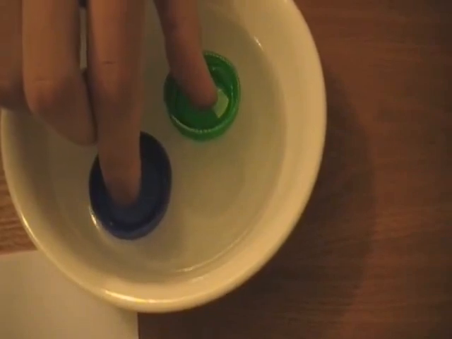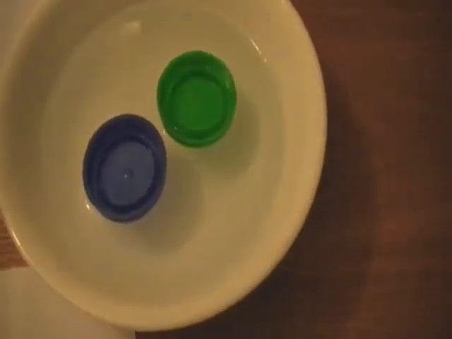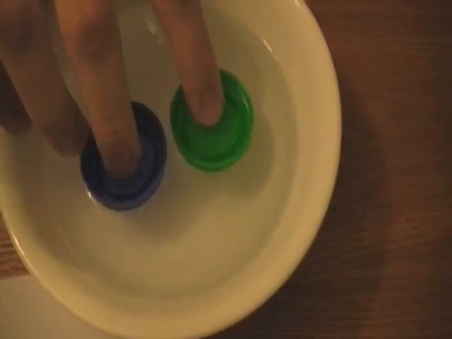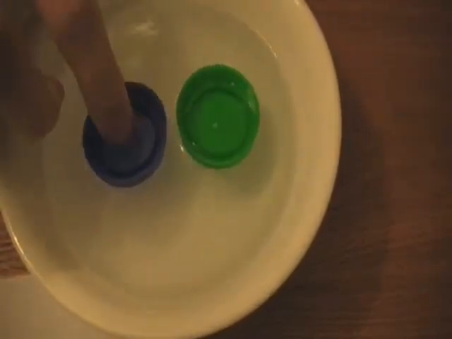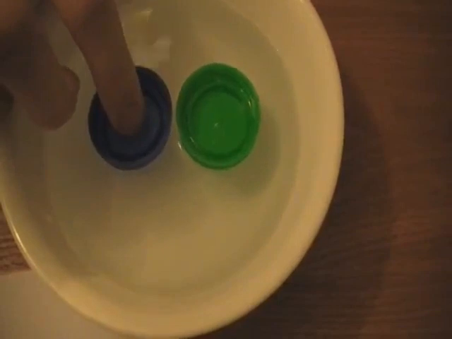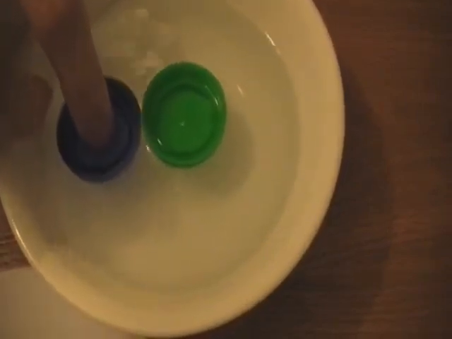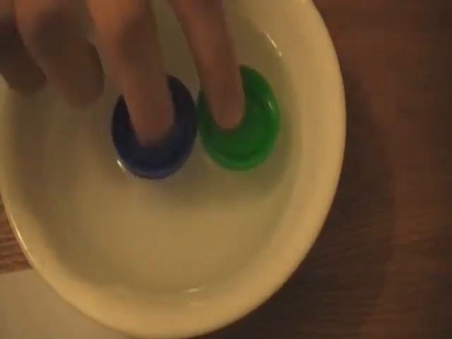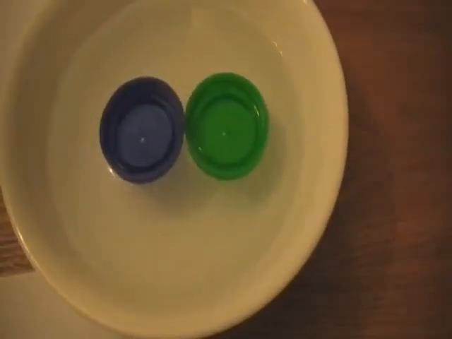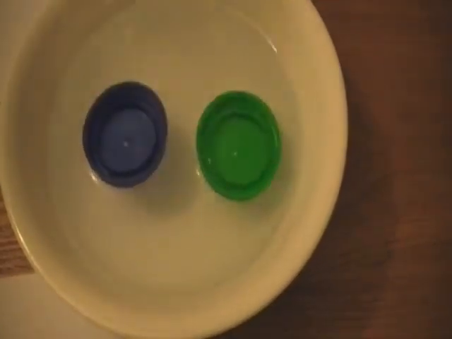You'll see the bottle tops separated some distance. And if you take them apart, they will just go back together. The green one will even follow the blue one around. And that is due to the buoyancy force causing them to follow each other's meniscus curves.